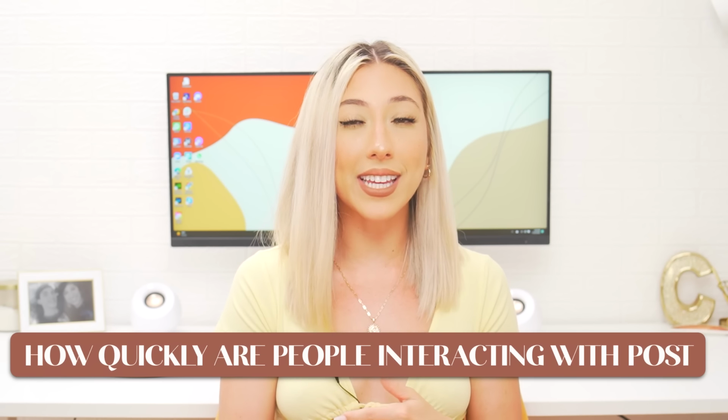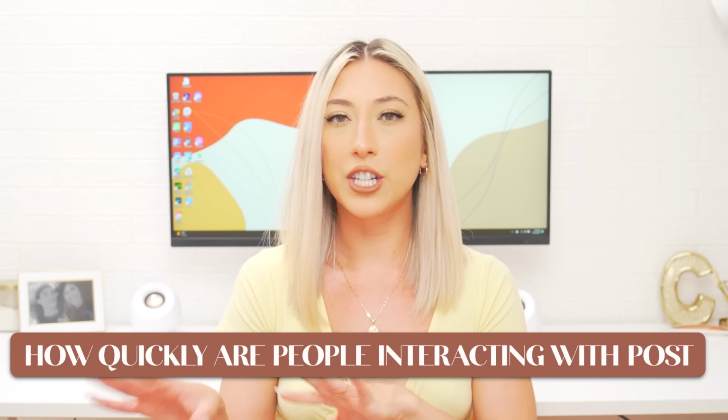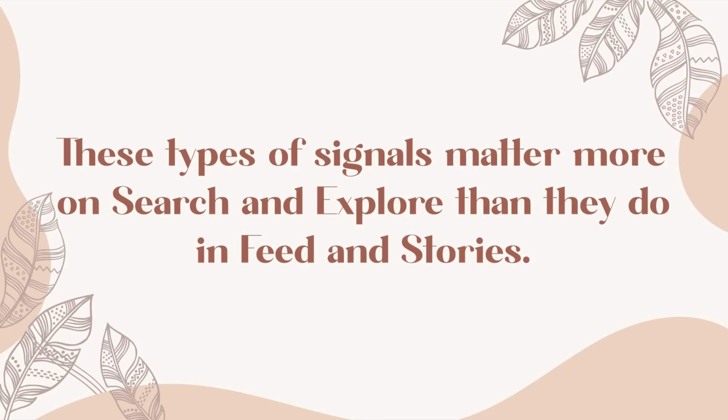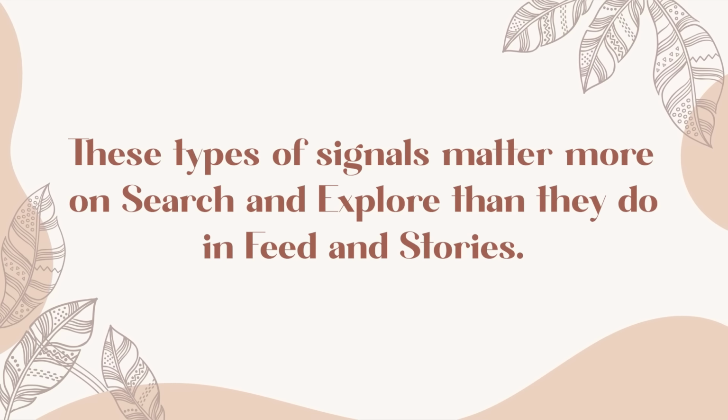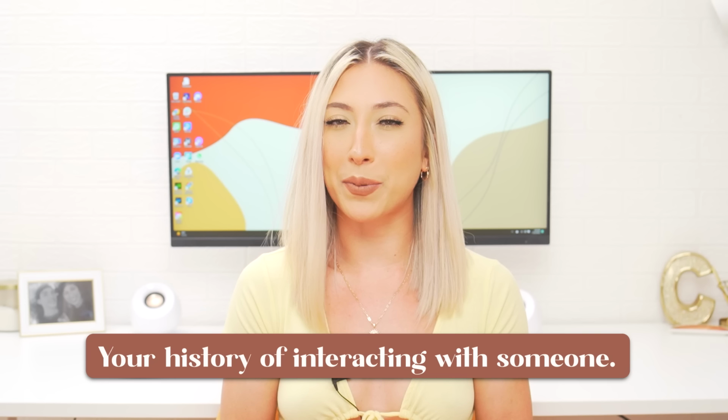Here they're looking at how popular a post might seem, so they are taking into account how quickly other people are liking, commenting, sharing, and saving that post. These types of signals matter more on Search and Explore than they do in Feed and Stories. Next is the history of interacting with the person who posted. Again, these posts might not be from people you've ever interacted with, but when you interact with a certain profile, it tells Instagram, hey, this type of content or this type of profile is stuff that I would typically like. So let's try to find similar profiles.